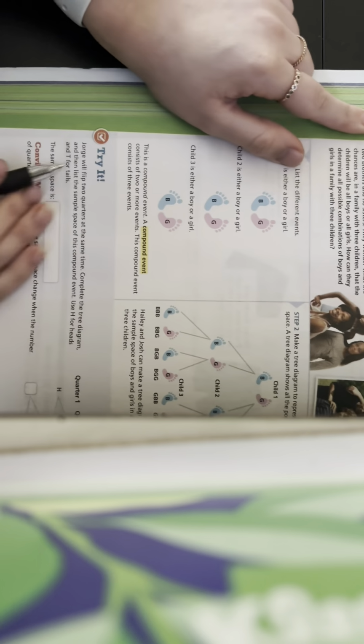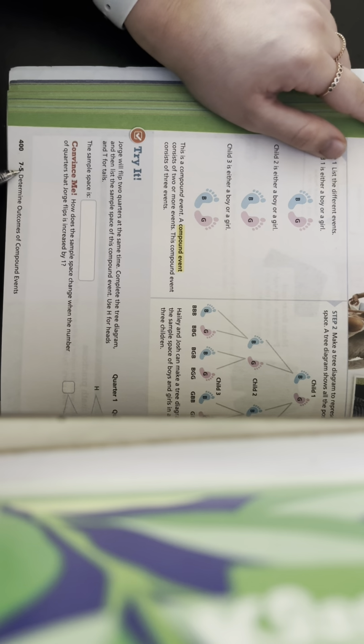We are going to look at example 1. We should all be on page 400, and we're doing lesson 7-5, determine outcomes of compound events.